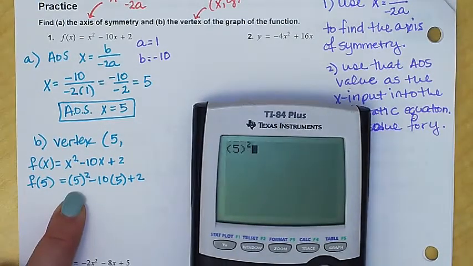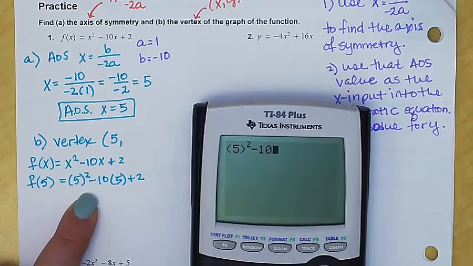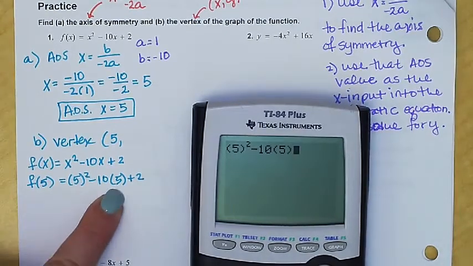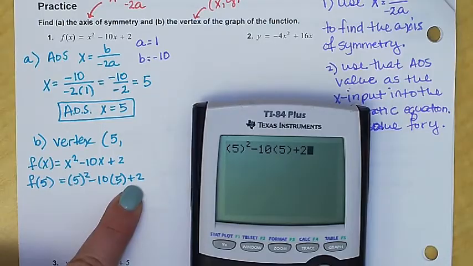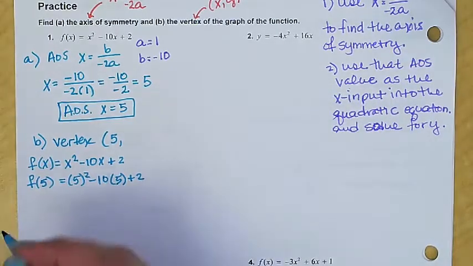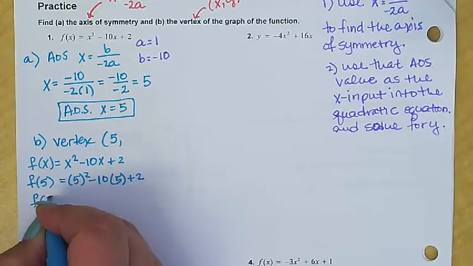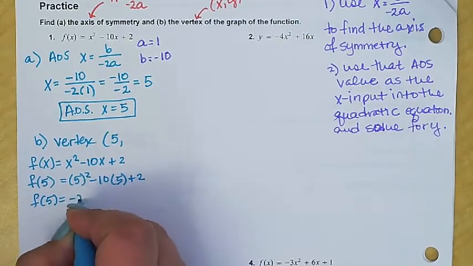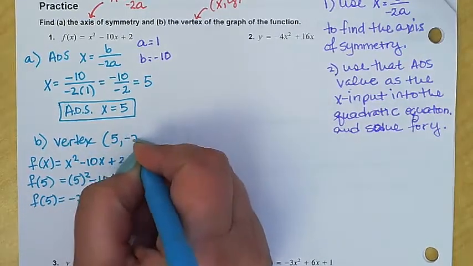So parentheses, we've got 5 squared minus 10, and then we plugged in another 5 there for x, then plus 2. We worked that out, and we realized that when x is 5, the output was negative 23. That is the corresponding y value for our vertex.